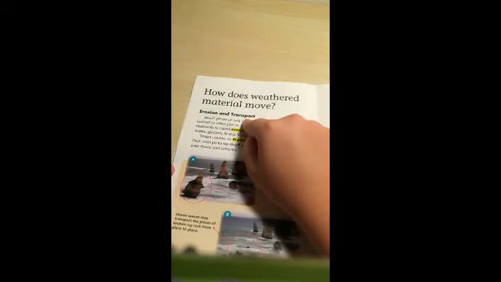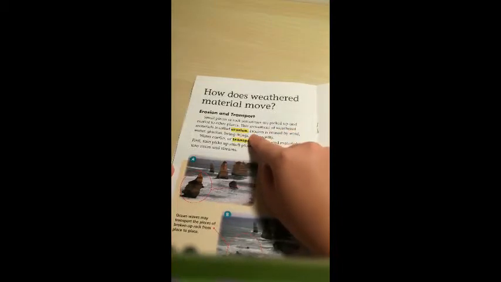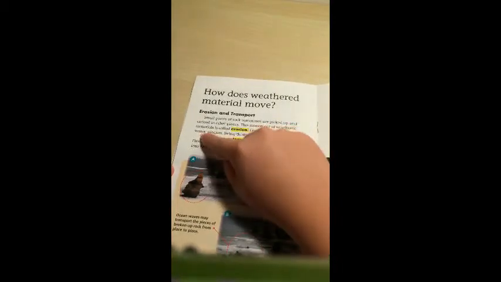How does weathered material move? Erosion and transport. Small pieces of rocks sometimes are picked up and carried to other places. This movement of weathered material is called erosion. Erosion is caused by wind, glaciers, water, living things, and gravity.